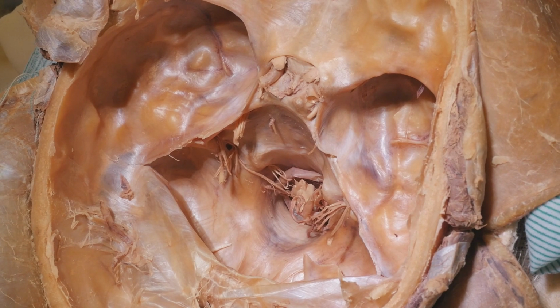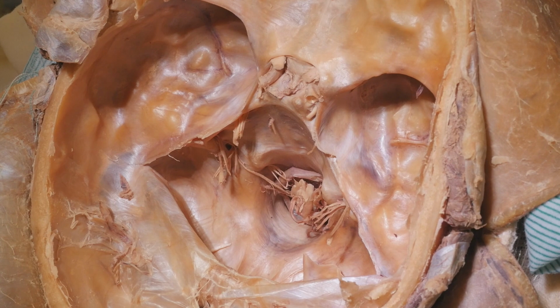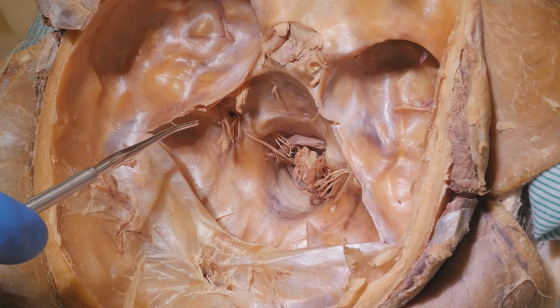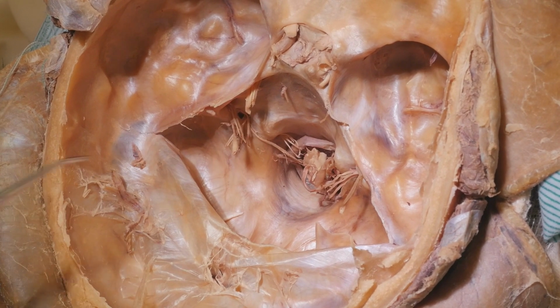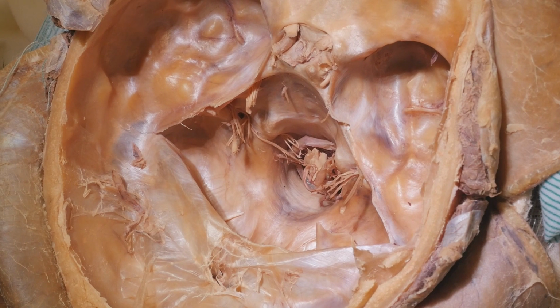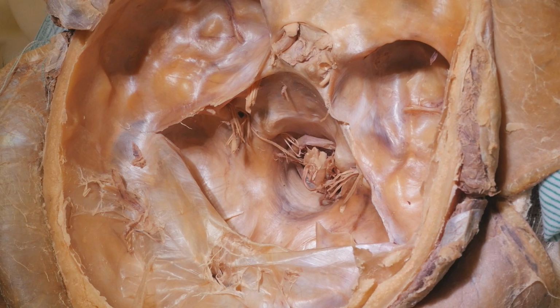The next one, we have cranial nerve number 7 and cranial nerve number 8. Cranial nerve number 7 and 8 share the same foramen projection or meatus. Cranial nerve number 7 and 8 are these bundle of fibers right here. Cranial nerve number 7 is your facial. Cranial nerve number 8 is your vestibulocochlear.